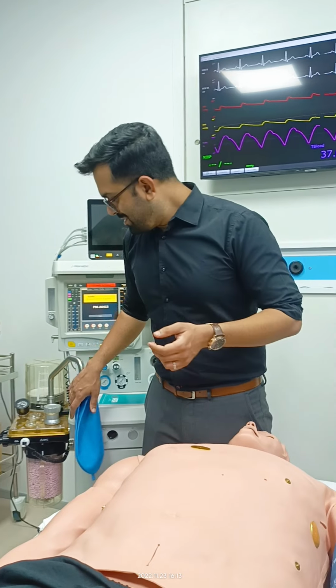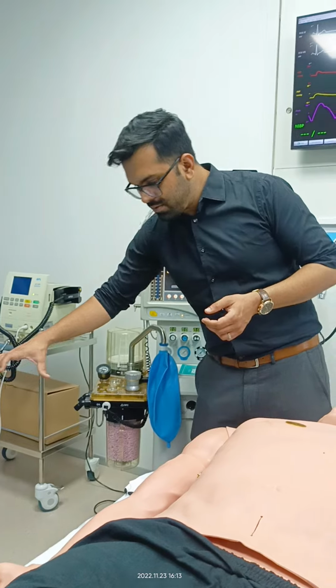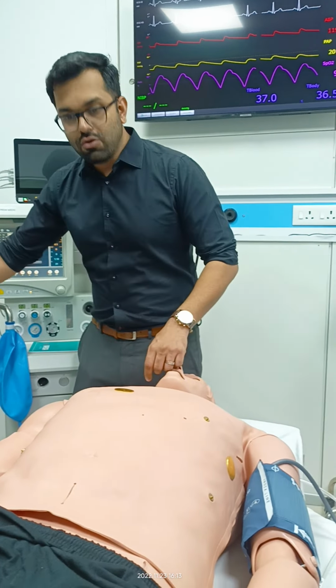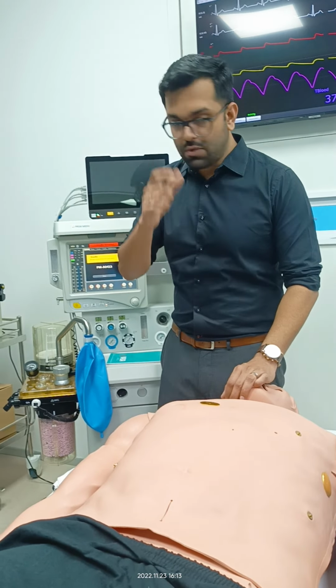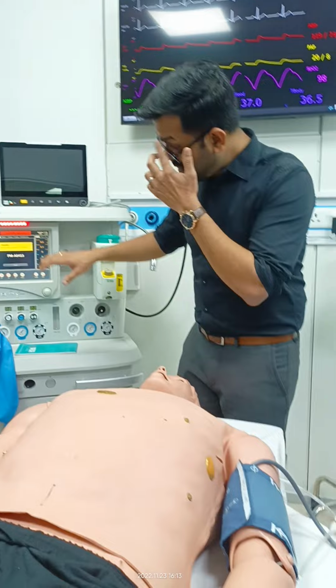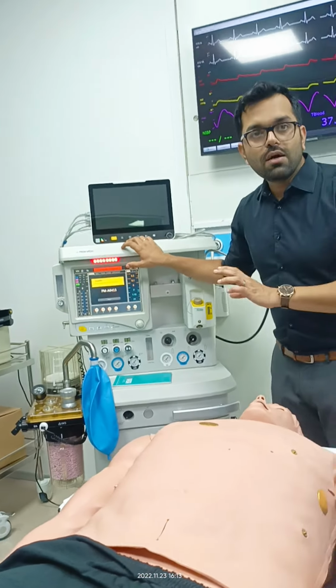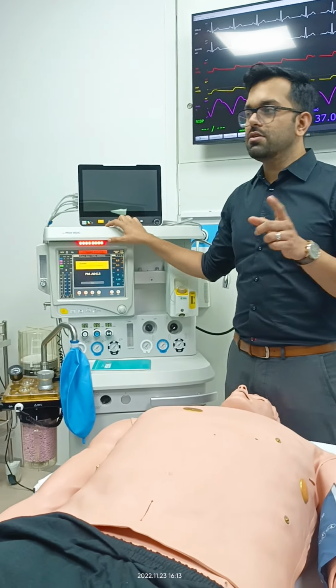So this is the patient, and you get two tubes which get combined, and once the patient is intubated, the tubes are connected to the endotracheal tube. Once this is done, to keep the patient alive, which gas is required? Oxygen. Very good. We need oxygen to keep the patient alive.